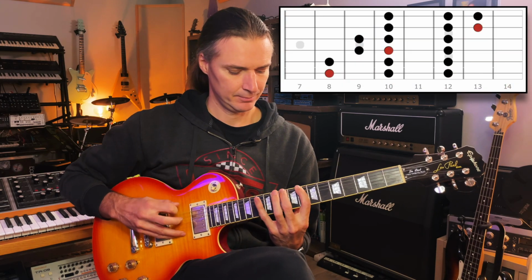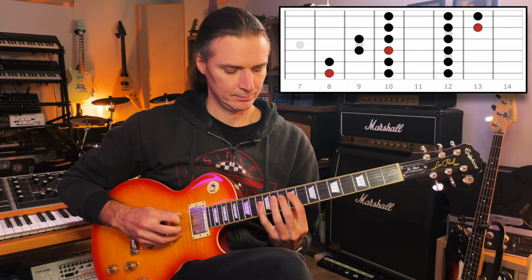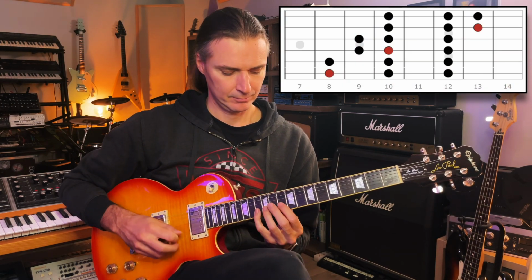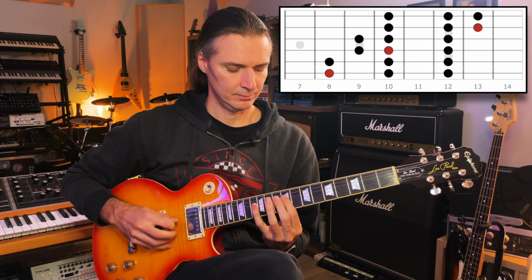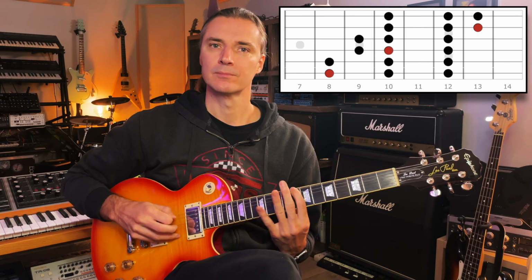So let's start with our basic position for C major. We're going to start on the 8th fret of the 6th string, and it goes like this. Of course, I'm only playing C, D, E, F, G, A, B, and that's the idea.